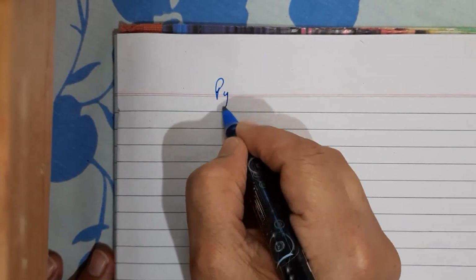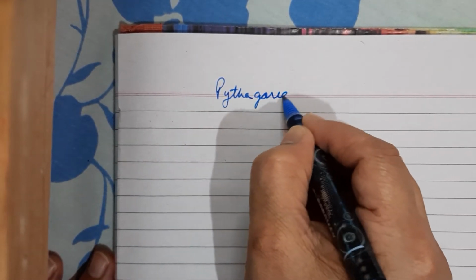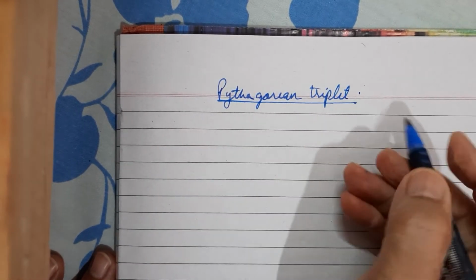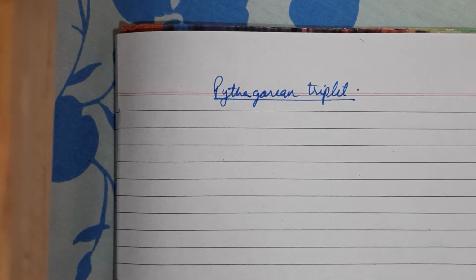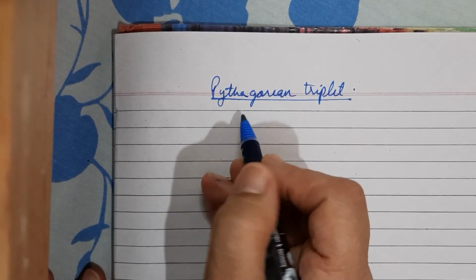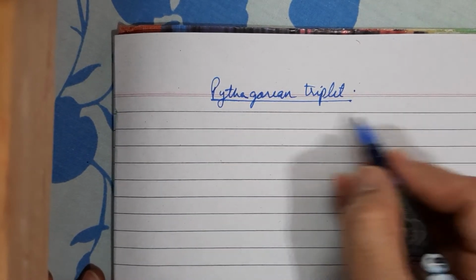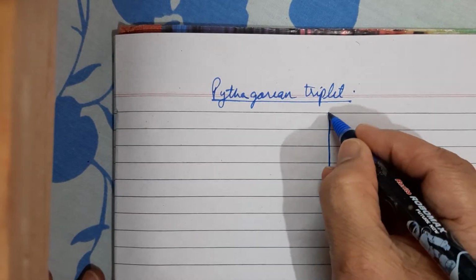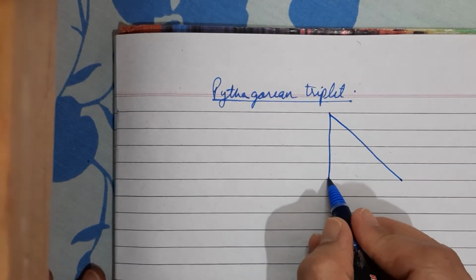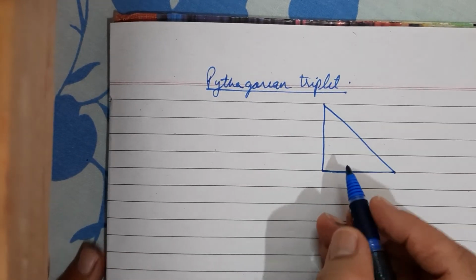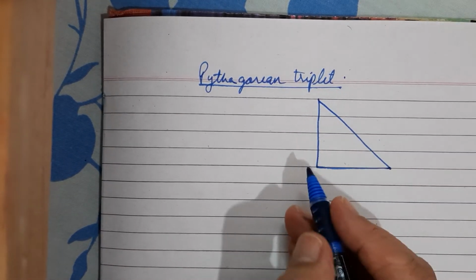Now the next concept which we are going to do is Pythagorean triplet. The term Pythagorean has been taken from the word Pythagoras. Already you have studied about the Pythagoras theorem. It is related to a right angle triangle. Pythagoras theorem is always related to a right angle triangle.